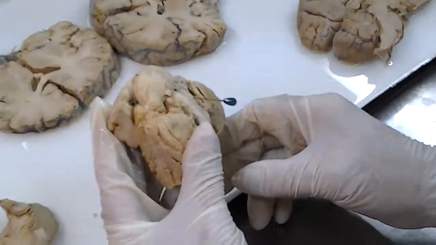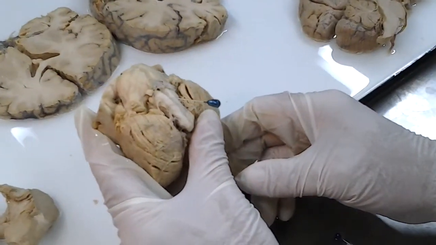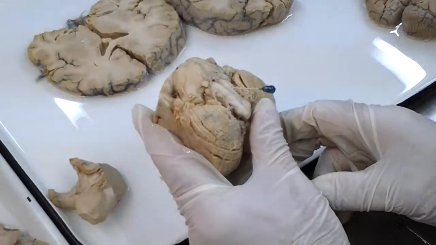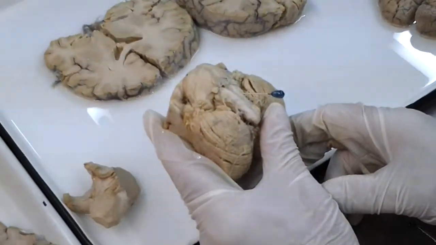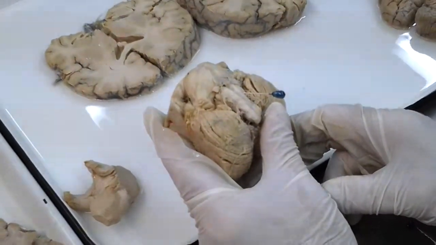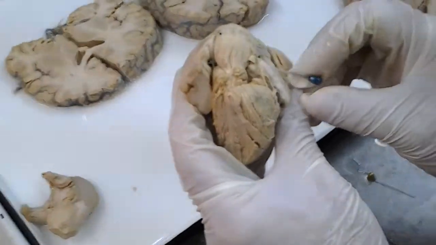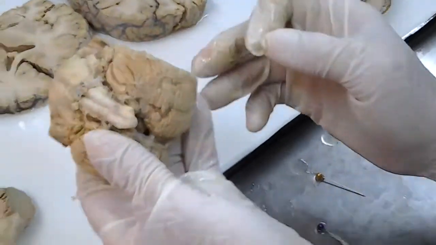Now, if cranial nerve 12 is affected, when you stick out the tongue, it deviates to which side? The affected side. To the affected side. Very good. Deviates to the affected side. Very important.